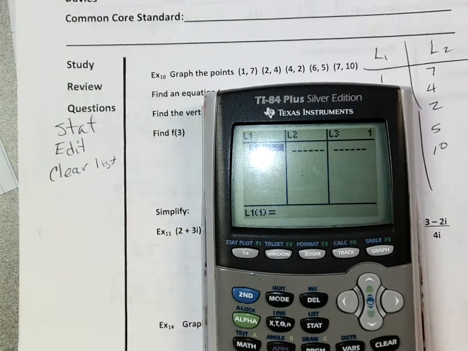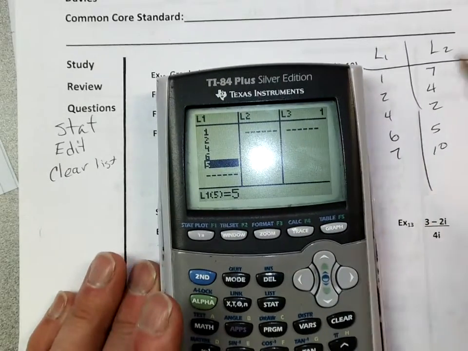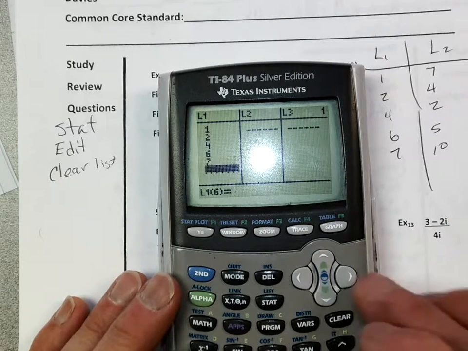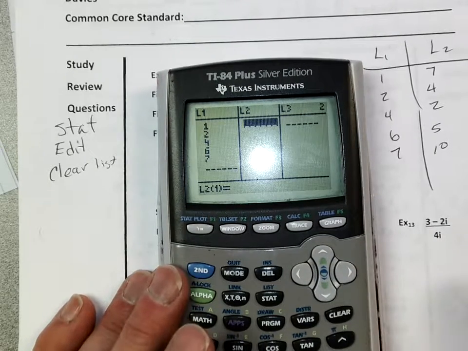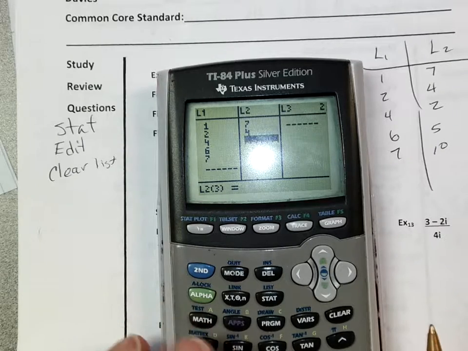Our x values will be list 1, so we'll go 1, enter, 2, enter, 4, enter, 6, enter, 5, enter, whoops, that's not right. 1, 2, 4, 6, 7, enter. List 2, we'll put in the y values: 7, 4, 2, 5, 10.